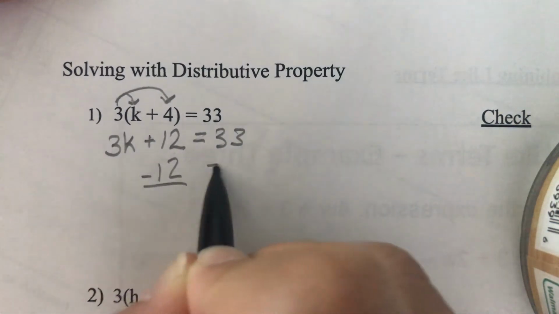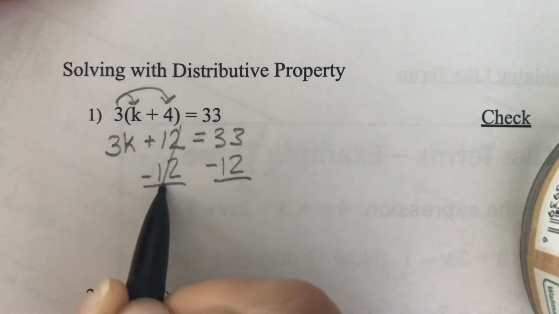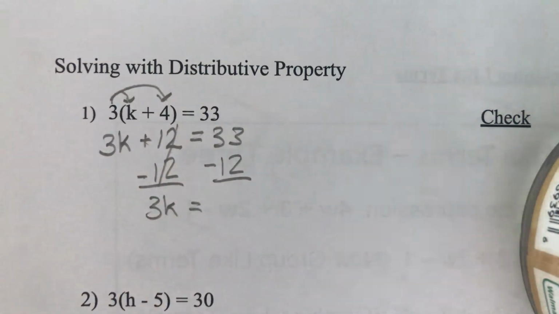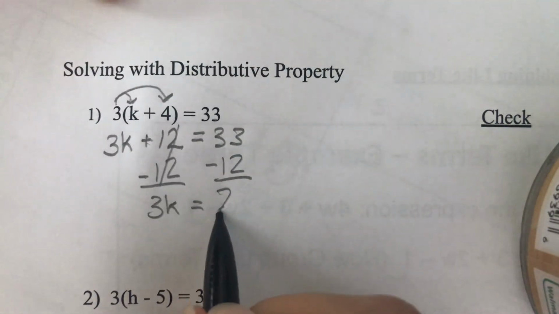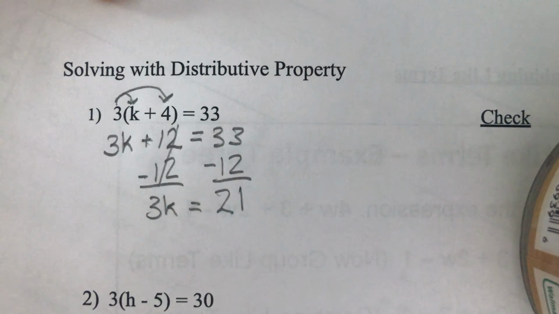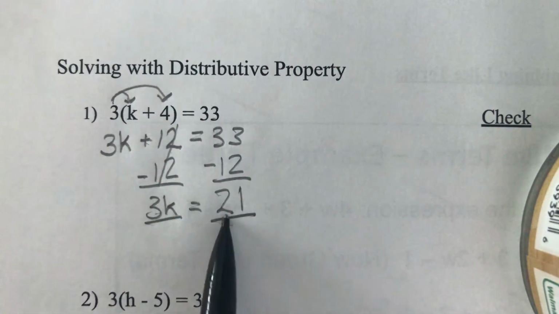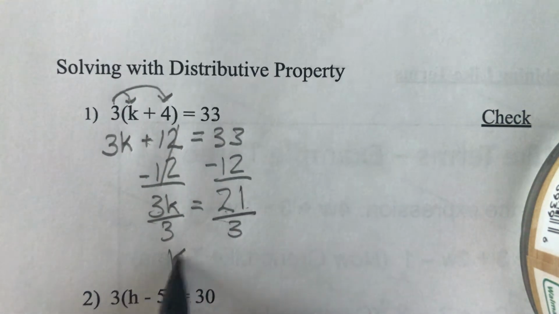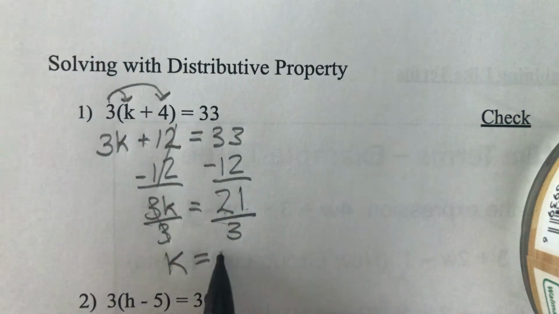Remember, inverse operation here. I see a positive, so I do the opposite. I subtract to get rid of it. 33 minus 12. I didn't need a calculator, but I'm using it. 21. Now I've got 3 times what number equals 21, so I'm doing the opposite here. I'm dividing. 21 divided by 3 is 7.